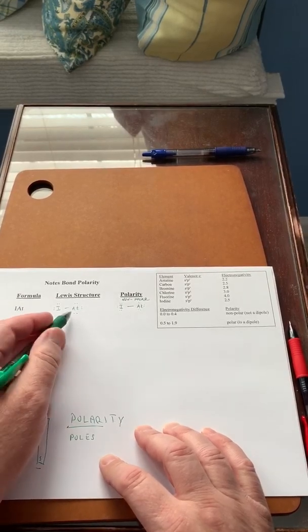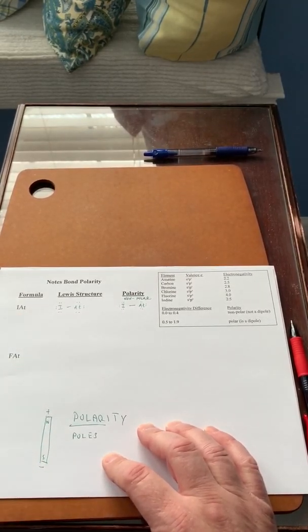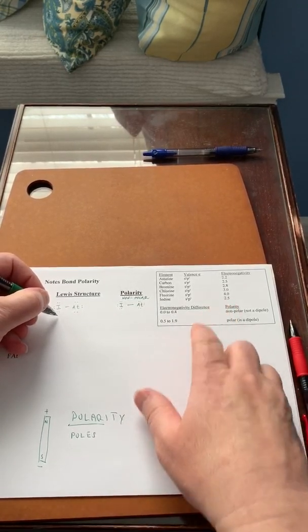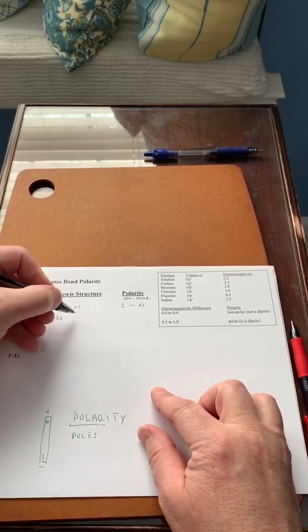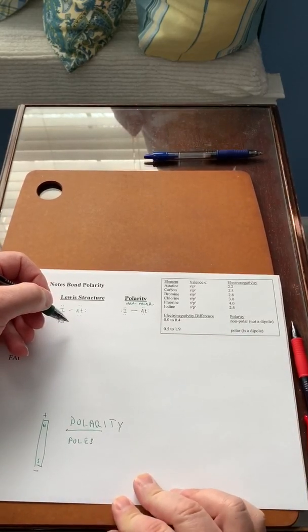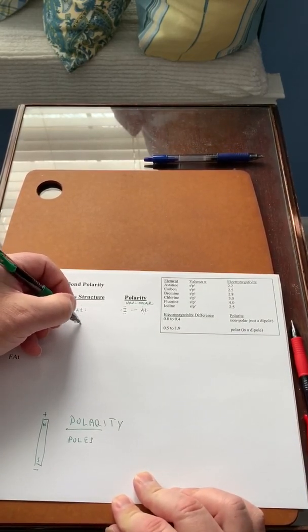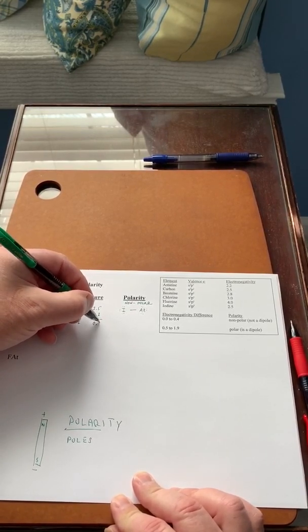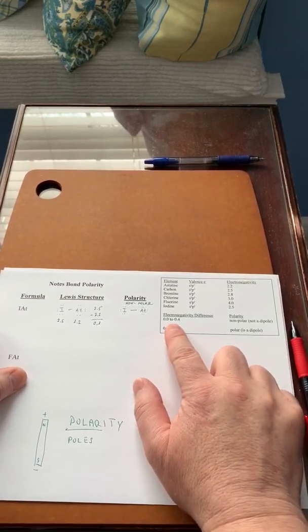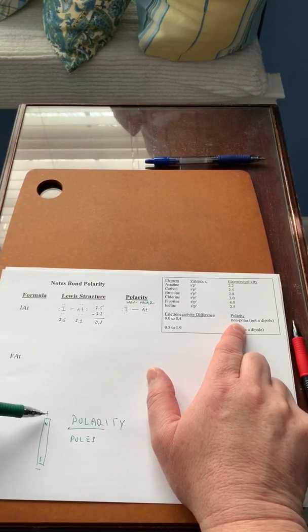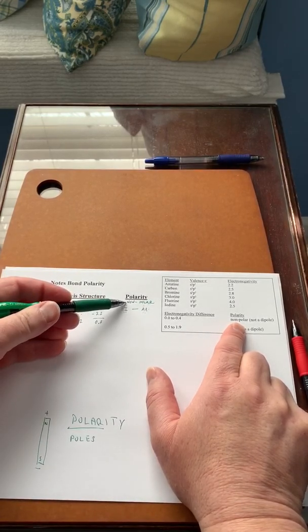So if we look here at this picture of a Lewis structure, we can tell that our Lewis structure has, for iodine, based on the table right here, a 2.5. At is up here at a 2.2. So we're going to take the bigger number, 2.5, minus the smaller number, 2.2, and we get 0.3. So that falls into the range of being nonpolar. That means it is not going to act like a magnet. It is not going to have a positive end. It's not going to have a negative end. So we would describe this as nonpolar.